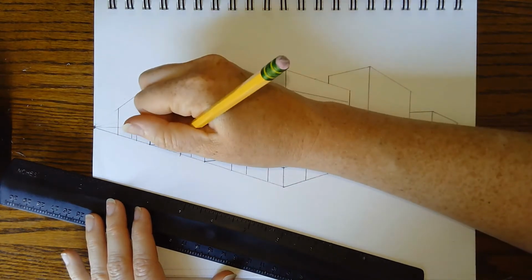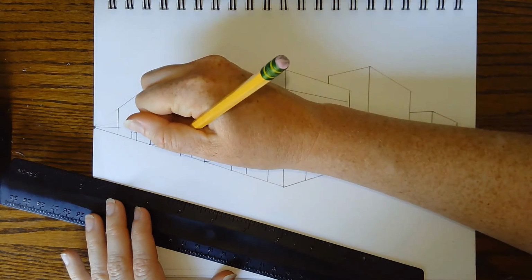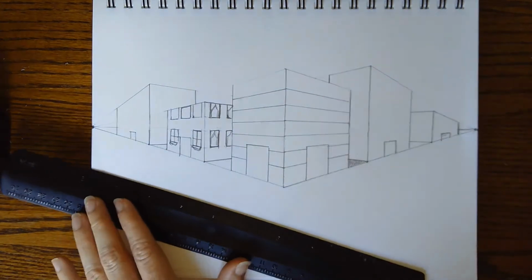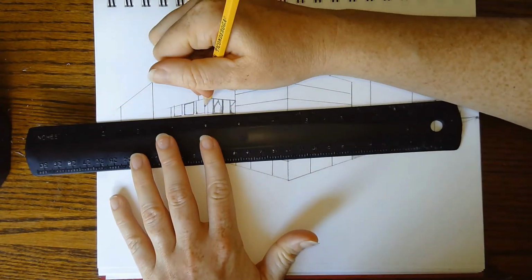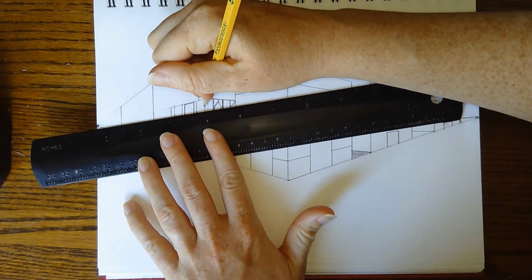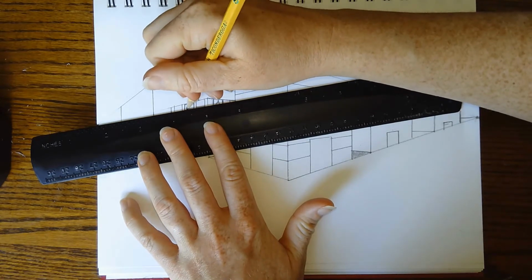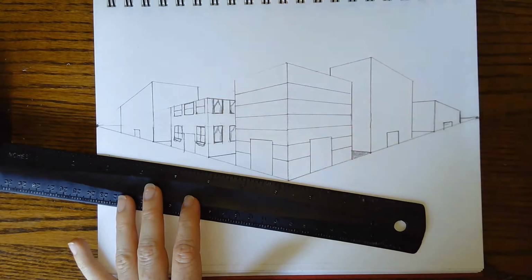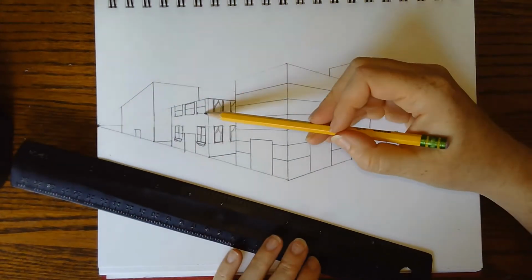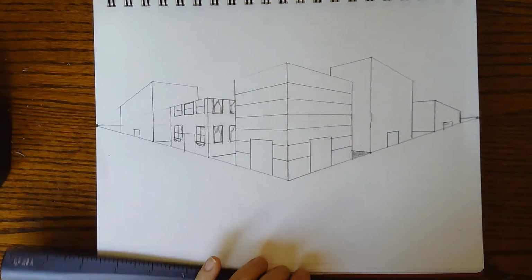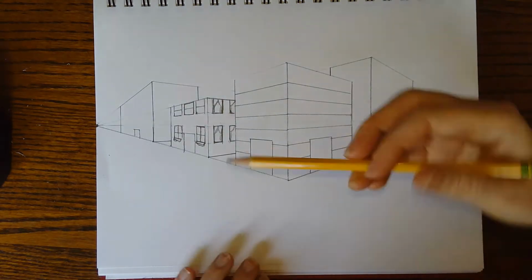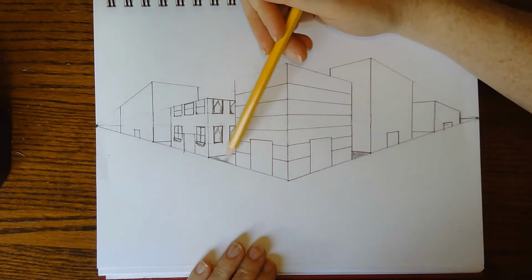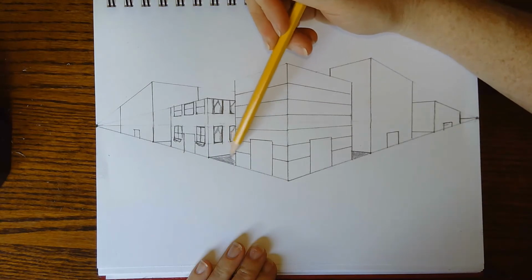So maybe we'll put some little window boxes on both sides. Notice I'm making sure those go towards the vanishing point too. So we could just leave the sliding where these slide up and down, so you could just put one and not put a center panel. You can make any kind of windows that you want. I'm gonna go ahead and shade right in here between this little alleyway between the two buildings.